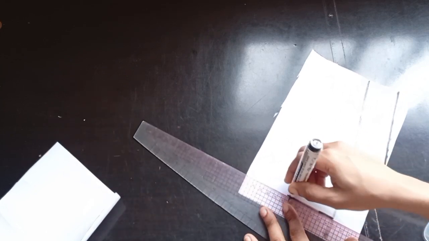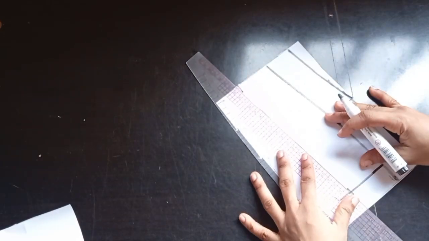Now I'm going to come in by 1 inch and go up by 3 inches here. So after marking the 3 inches, I'm going to go ahead. Okay, I marked 2 inches. Now I extended it to 3 inches and marked 2 inches at the other side. Now I'm going to connect this back to the 3 inches at the front part of my pattern.